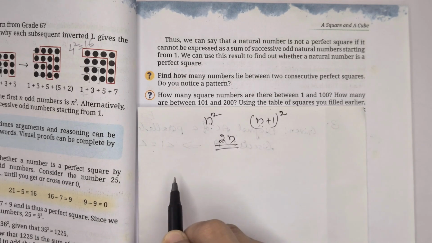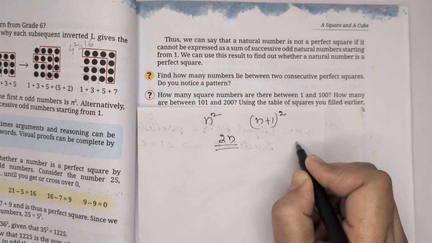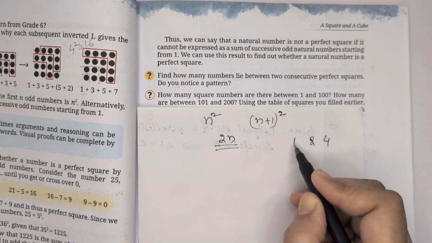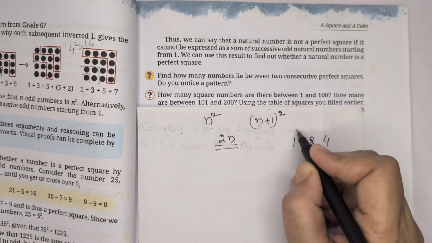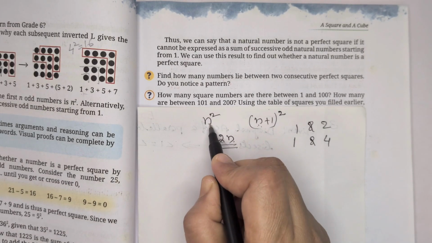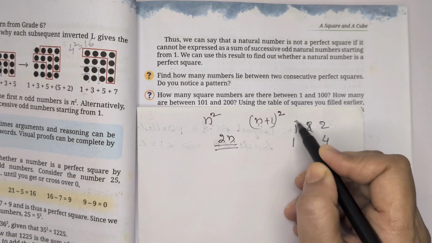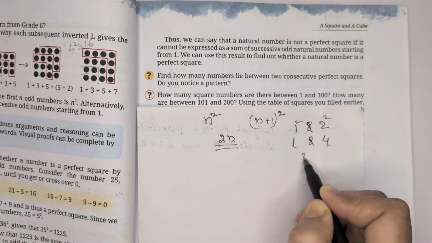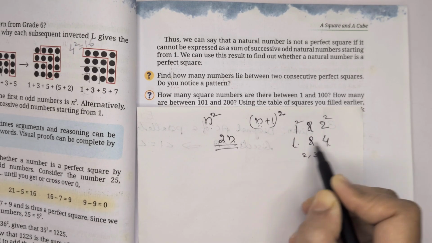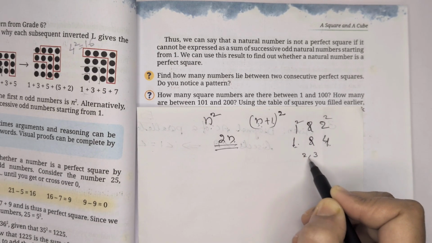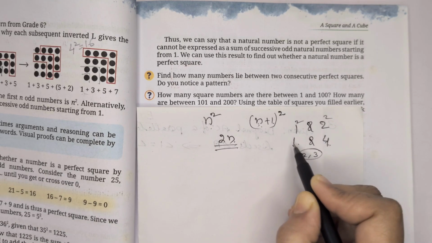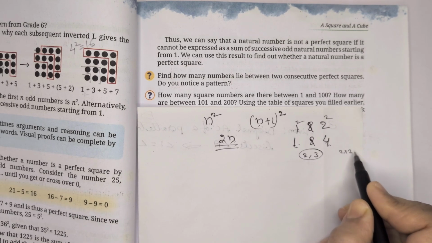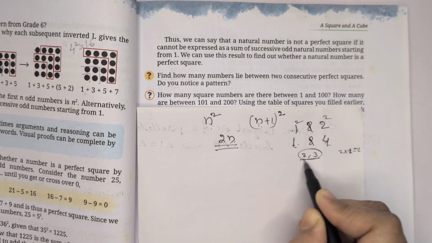For example, if we are taking the square numbers 1 and 4, the first numbers we take are 1 and 2. n is equal to 1, n plus 1 means 2. When we are squaring that, it will come 1 and 4. And in between this 1 and 4, we know there are 2 and 3. Two numbers are there in between these square numbers. And in this way, how many numbers? The rule is 2n, 2 into the first number. 2 into 1, 2. That means 2 numbers are there.